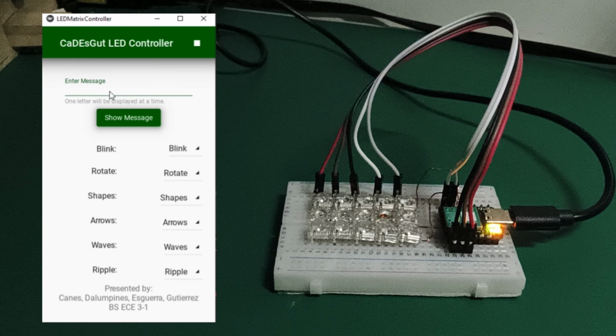Now let's proceed with the arrows. We have the up, down, left, and right, so we'll not be tackling each. Let's say up. You can see that the arrow is up here, blinking, indicating that the arrow is really going up. And the same follows for the other directions.